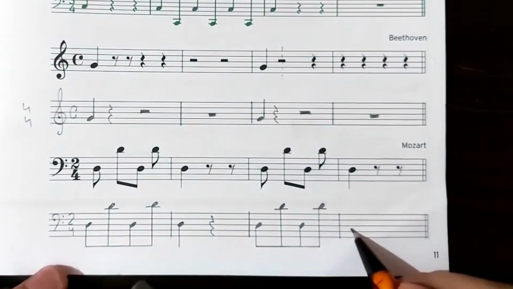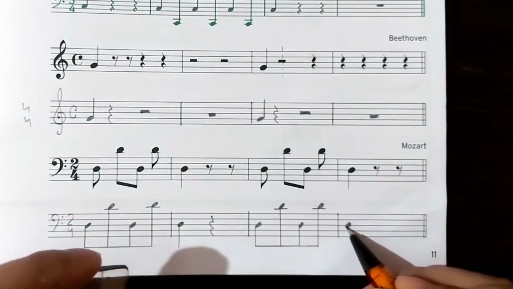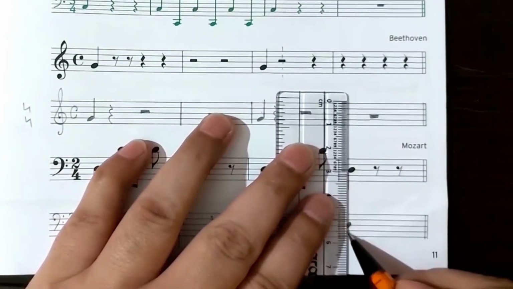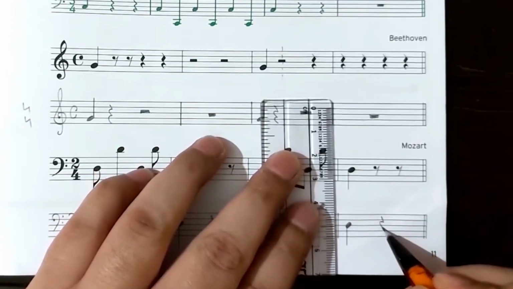And the last one, same thing again, just make a crochet beat here and make one crochet rest.